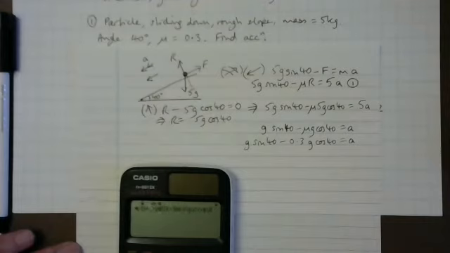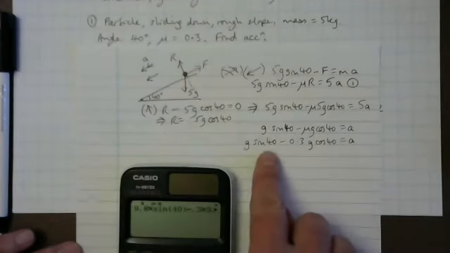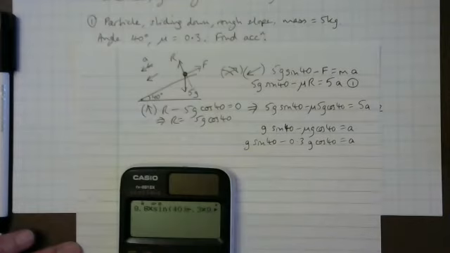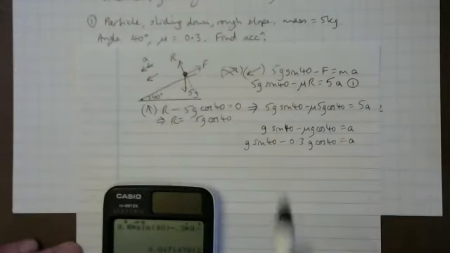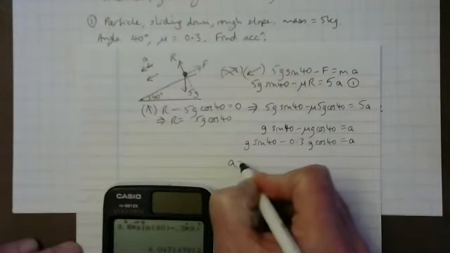I must have made a mistake there. When I did sine 40 over here, I didn't close the bracket. So 9.8 sine 40, close the bracket, minus 0.3 times 9.8 times cos 40 equals 4.047. So a equals 4.047.